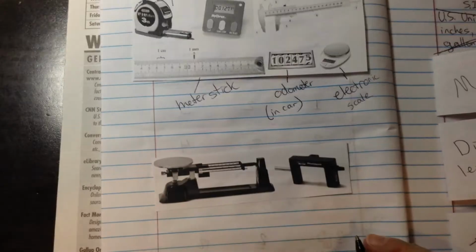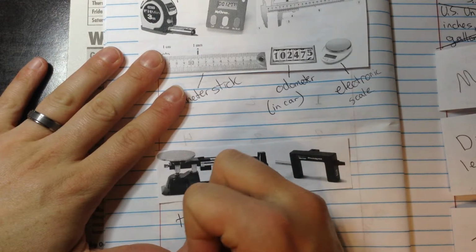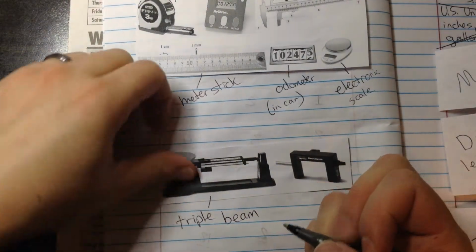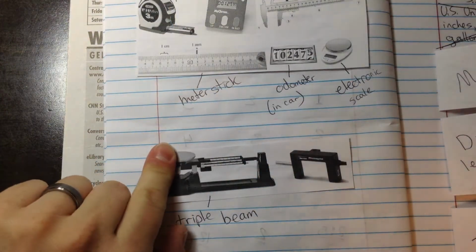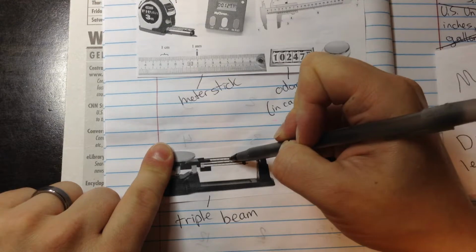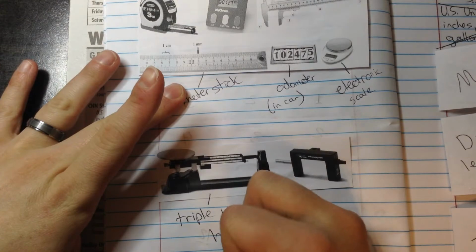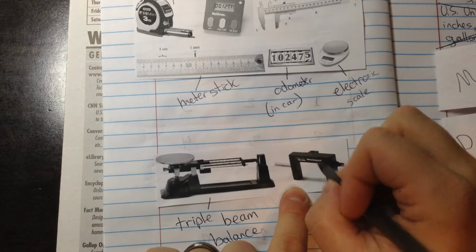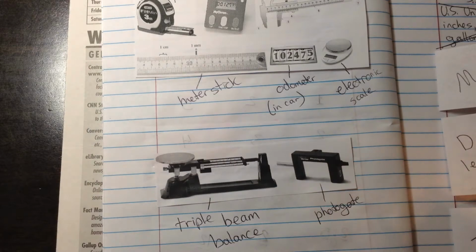Alright. Down below here we have a triple beam balance. And it's a beam with an M, not an N. I'm not talking about frijoles. Okay, beam. It's called a triple beam balance because if you look at it, there's 1, 2, 3 little bars on there. Those bars are called beams. So it's a triple beam balance. There are actually quadruple beam balances, but they're not very common. Okay, and right here, just like it says in the name, Photogate. Okay, you do need to be familiar with these instruments.